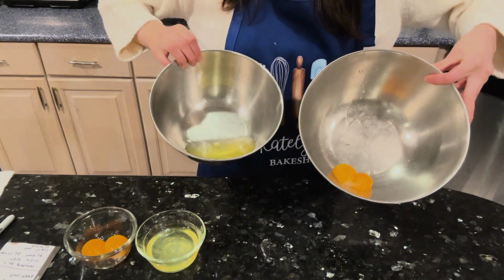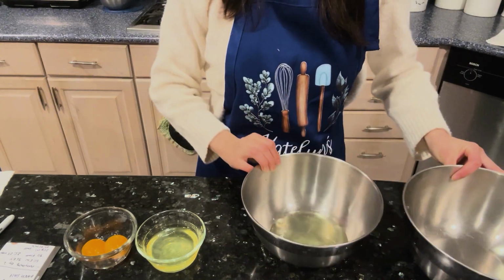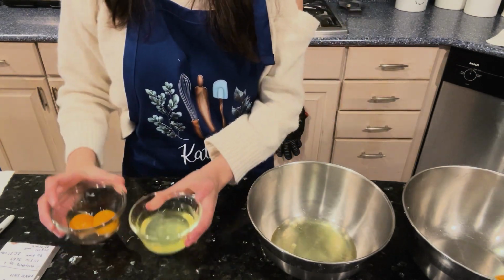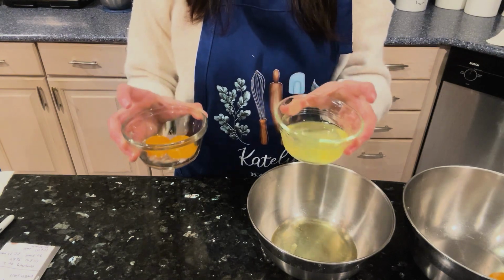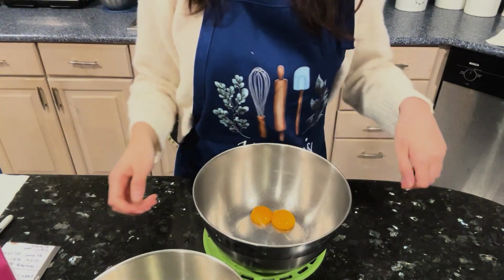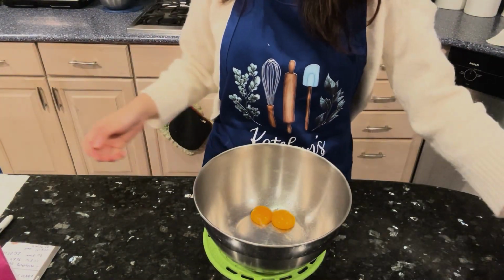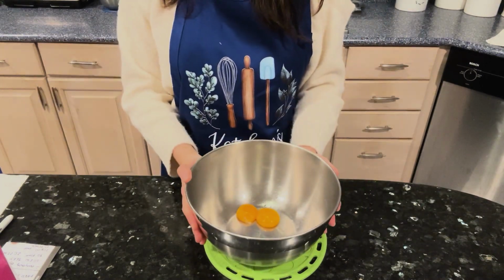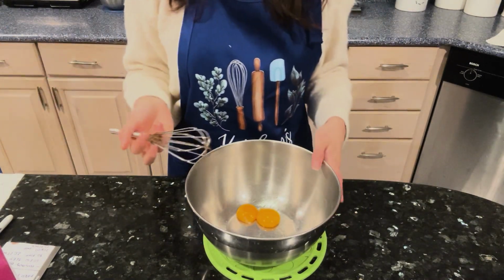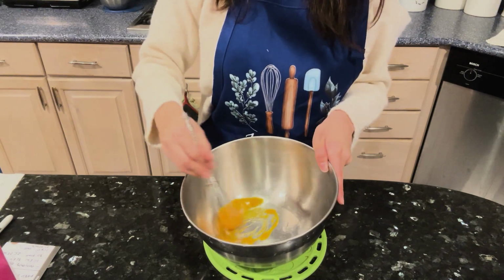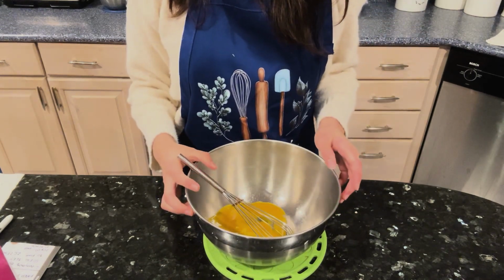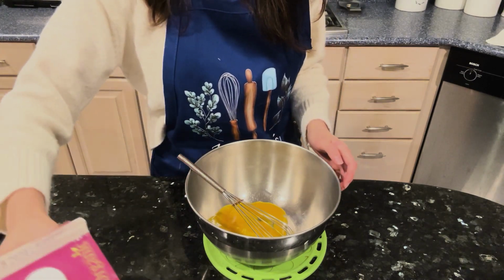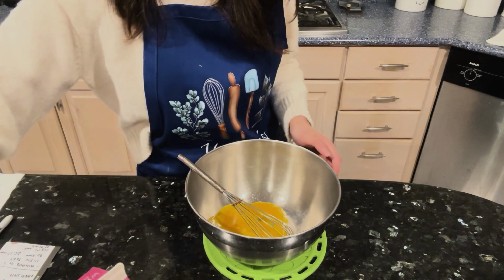So we are going to whip these first. These are cold, and while we do that, these are still cold, but we'll let them wait so that they can come to room temperature. So we're going to start with our egg yolks. We have our 2 egg yolks, and we are going to give them a little whisk. It's good enough for now. And then we are going to add 25 grams of sugar.